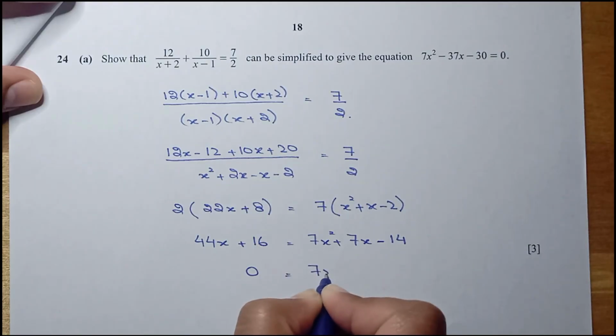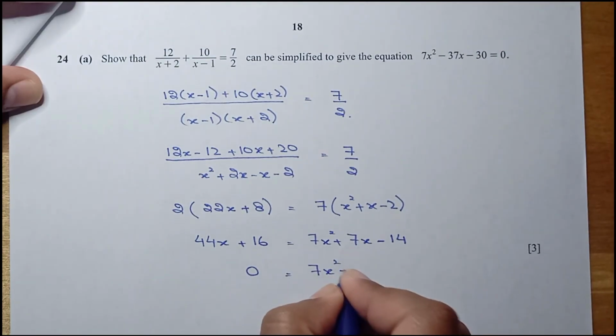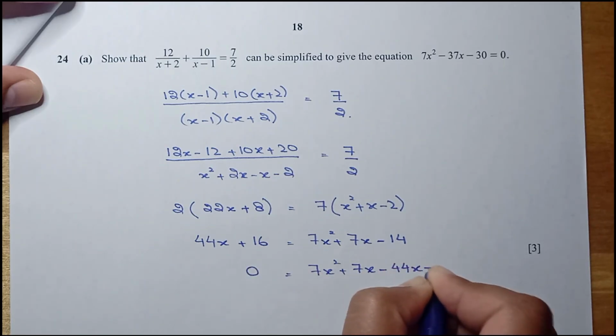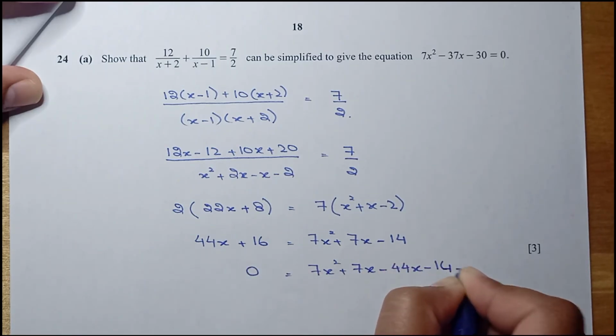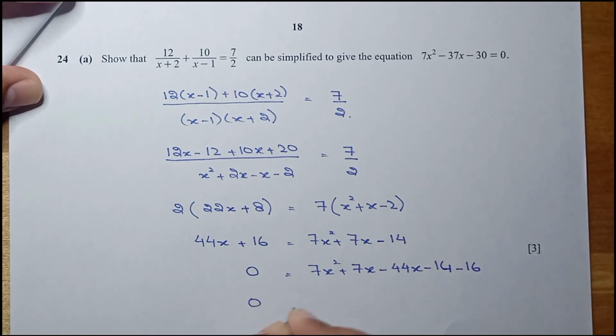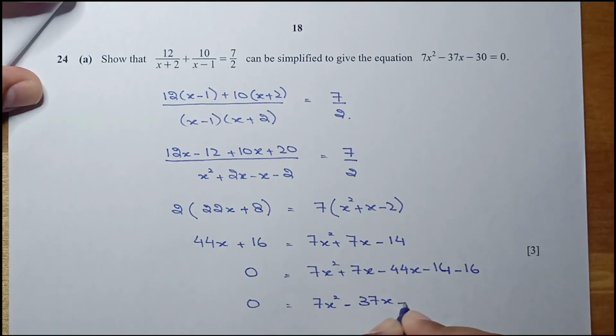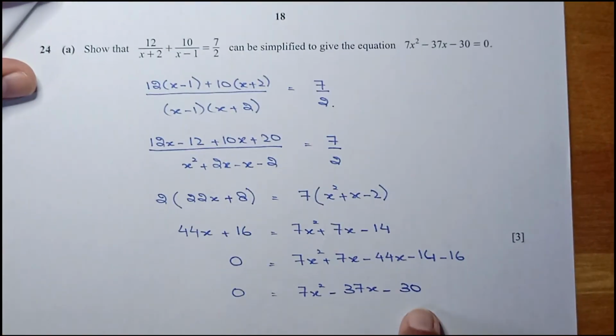We have 7x squared, shifting all the terms to the right, plus 7x and minus 44x, minus 14 and minus 16. So we have 7x squared, and from 44 take away 7, this would be negative 37x, and 14 and 16, negative 30. So this equation is exactly similar to this one: 7x squared minus 37x minus 30 equals 0.